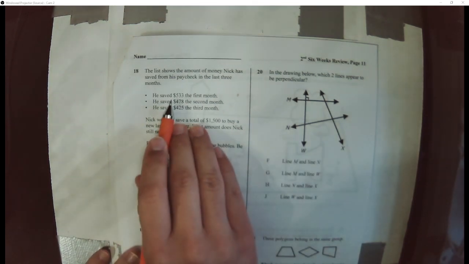The list shows the amount of money Nick has saved from his paycheck in the last 3 months. He saved $533 the first month. He saved $478 the second month. He saved $400. Oops, almost gave him extra money. He saved $425 the third month. Nick wants to save a total of $1,500 to buy a new laptop computer.